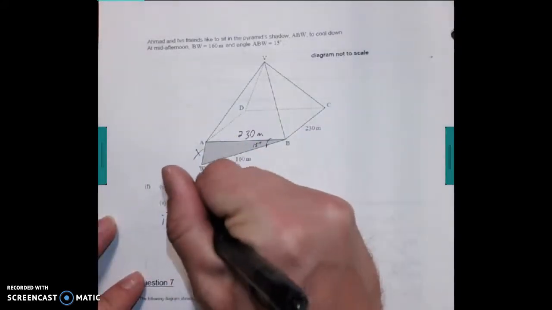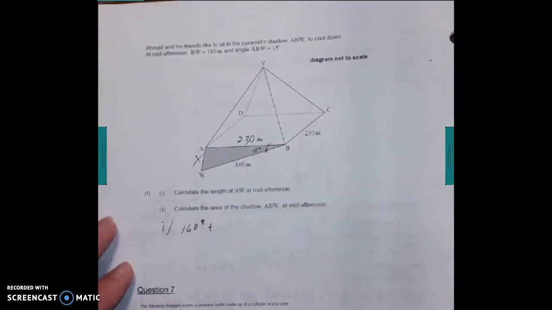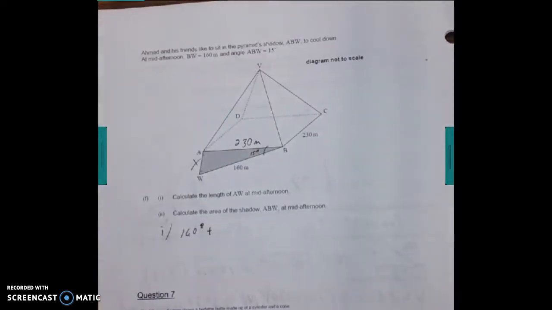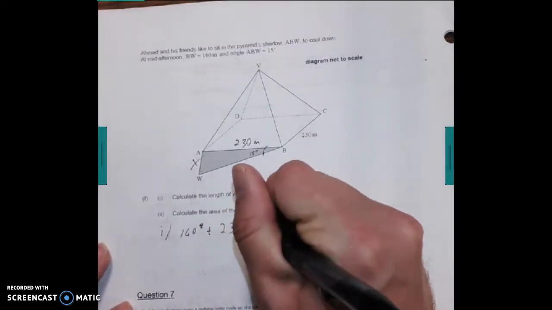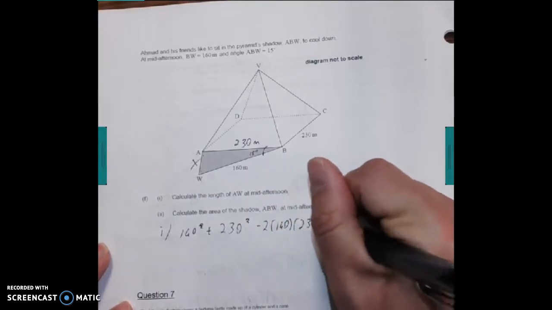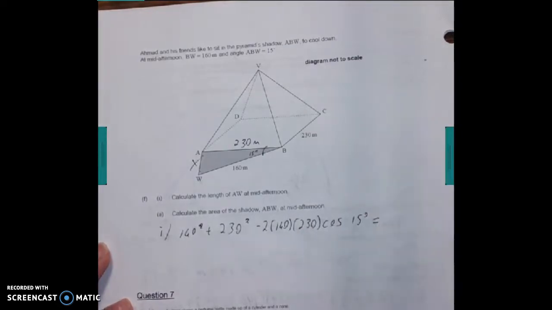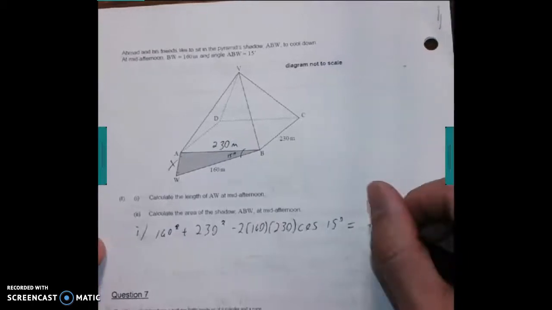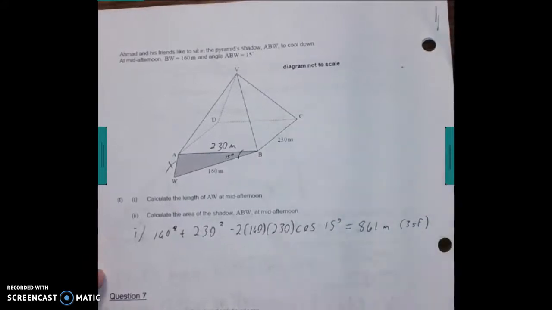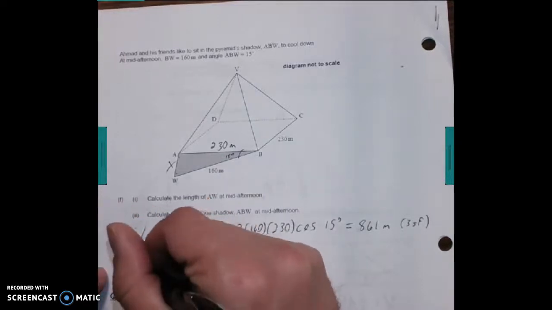So I would do 160 meters squared. And the reason I can't just use right triangle trigonometry is because neither of these are right angles. I think that should be pretty clear. So you have to use the cosine rule or the sine rule. 230 meters squared minus 2 times 160 times 230 times the cosine of 15 degrees. Make sure you are in degrees mode when you type that in, and you'll get about 861 meters to 3 significant figures. Part 2 says calculate the area of the shadow, and that's a similar formula.